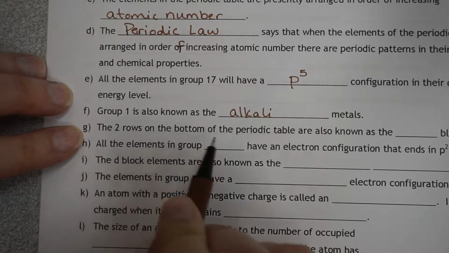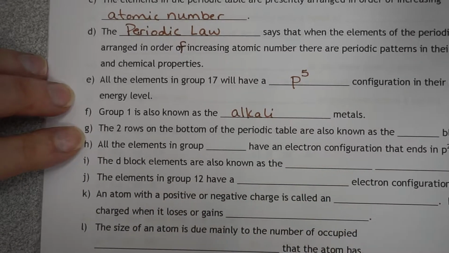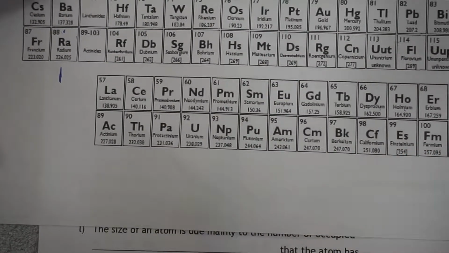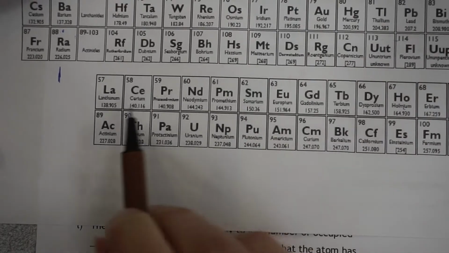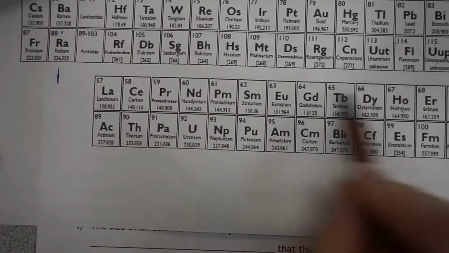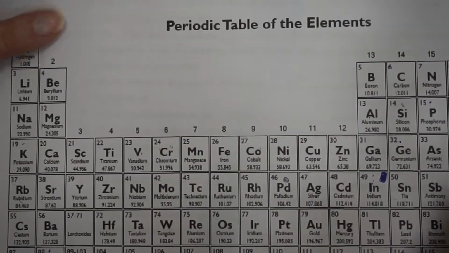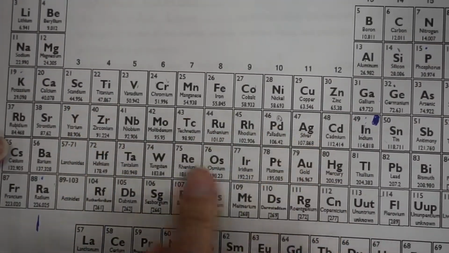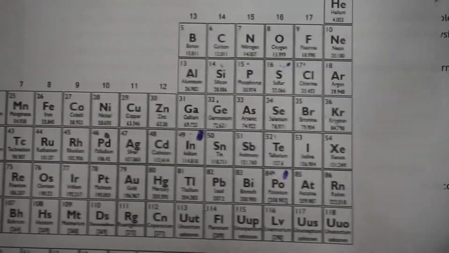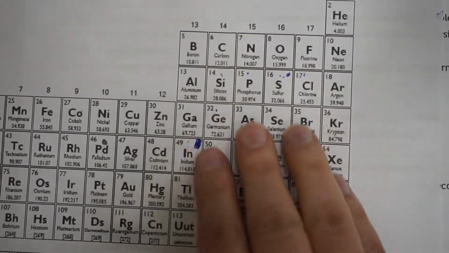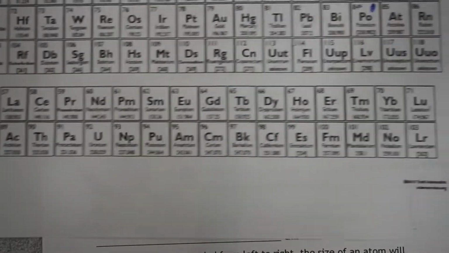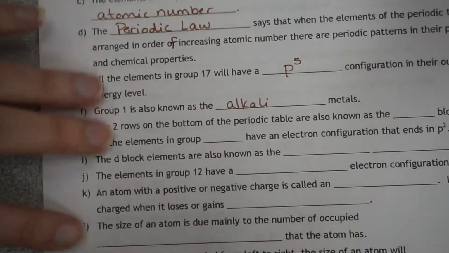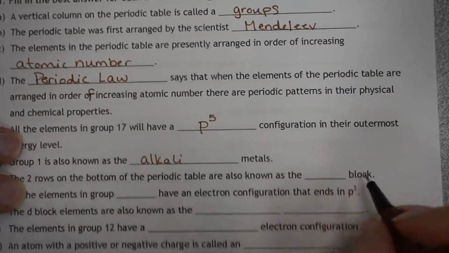The two rows at the bottom of the periodic table are also known as the what block? So, let's see. These two rows right here, you guys know that this is the S block. This is the D block, those transition metals. And then this whole block right here is P. And this should be a very easy question for you. That's the F block, okay? So the answer is the F block.